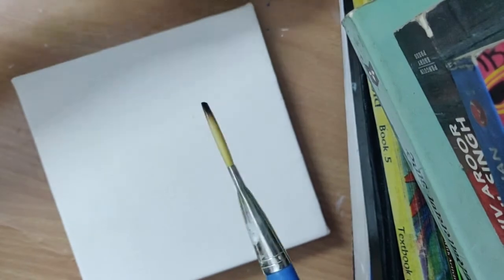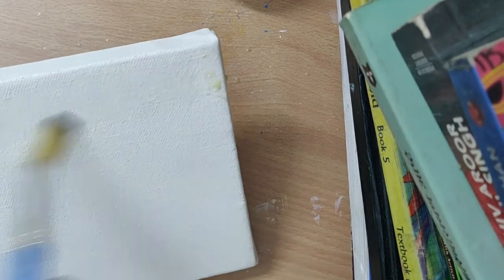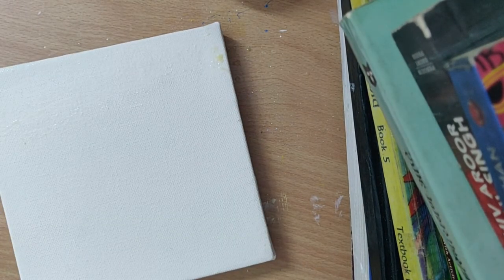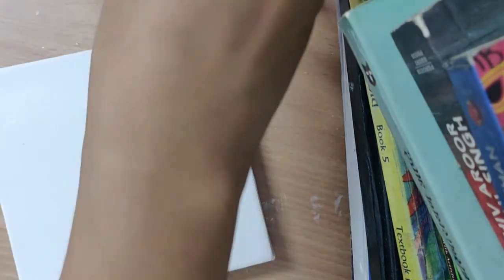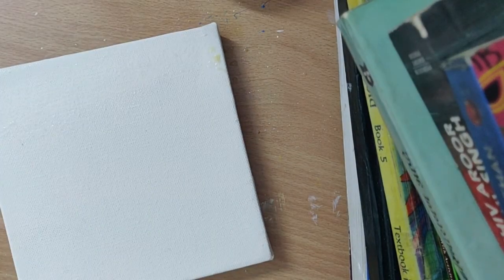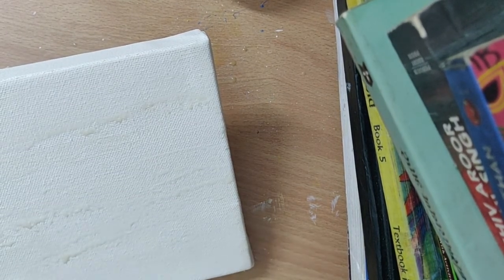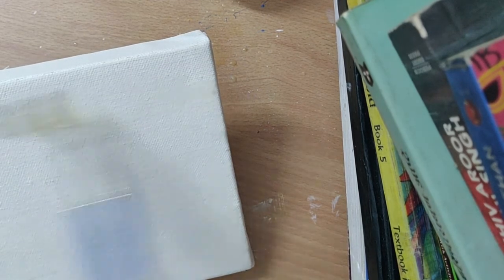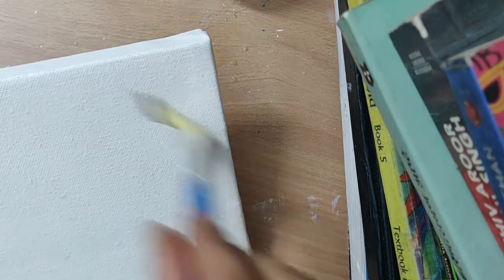Again, we will do the moisturization of our canvas with water. Oh, my brush is leaking some colors. No worries, just wipe out your brush and remove this color. Yeah, it's done. Let's moisturize the canvas. I'm moisturizing it even in circular form.